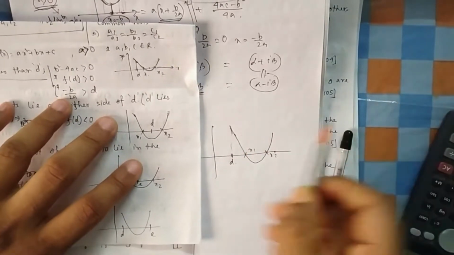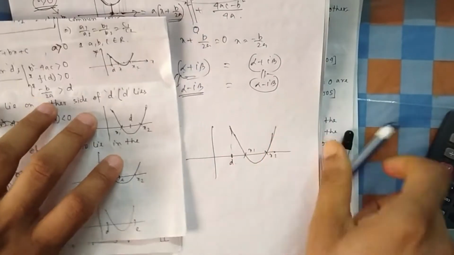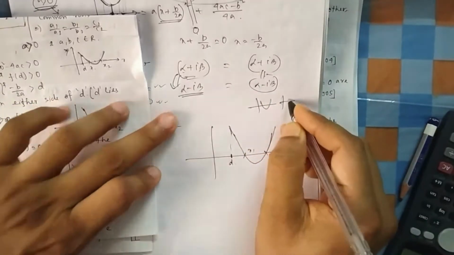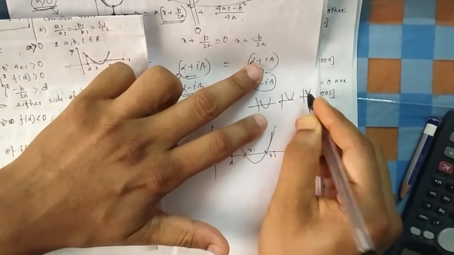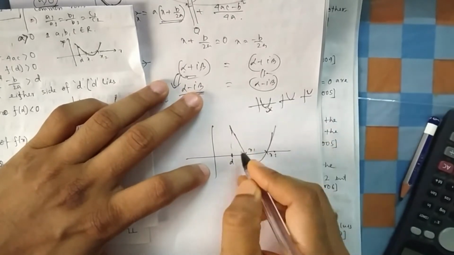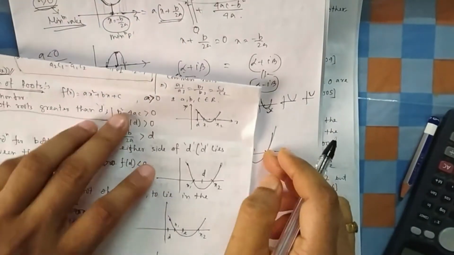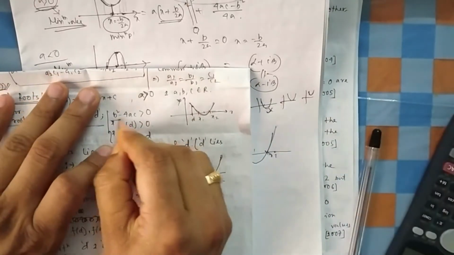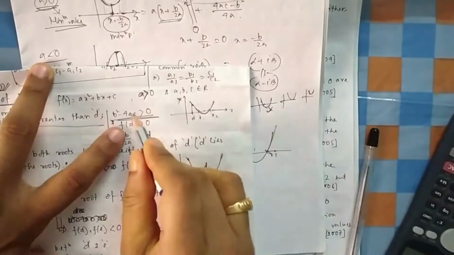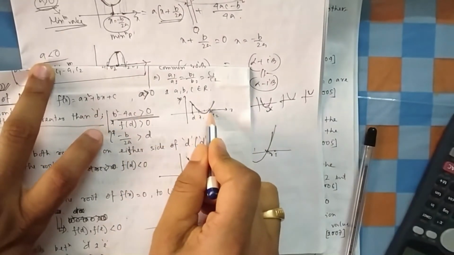So what is the first thing? First thing that I have to do is that, in case of a smiling parabola, you have 3 cases. One is this, one is this, and one is this. Because they are saying both roots, I have to go for this case. That means it should cut the x-axis twice. So for cutting, you need D greater than 0. If D is greater than 0, then you will surely have 2 roots, because if D is greater than 0, we have real roots.